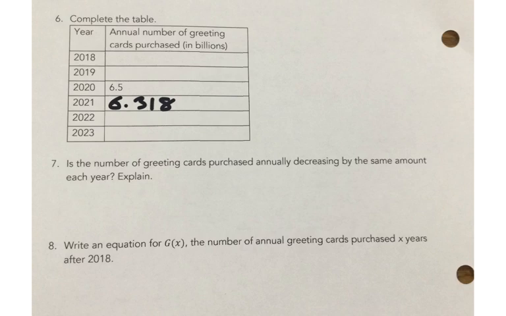Okay, good. Talk. 2022. What did we get on 2022? 6.141. It is? Oh, that's correct. Is everybody good with that? What about in 2023? 5.970. Mine says 969, but they could be wrong. Oh, I rounded. Okay.